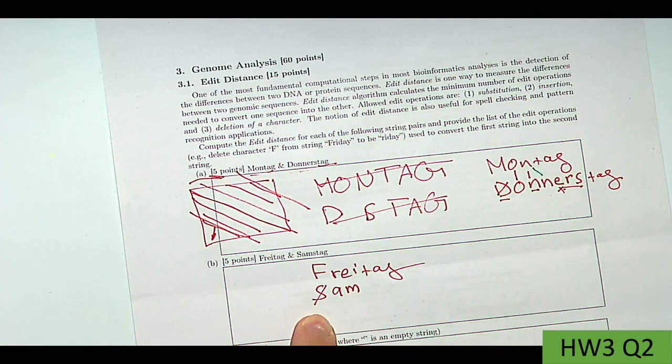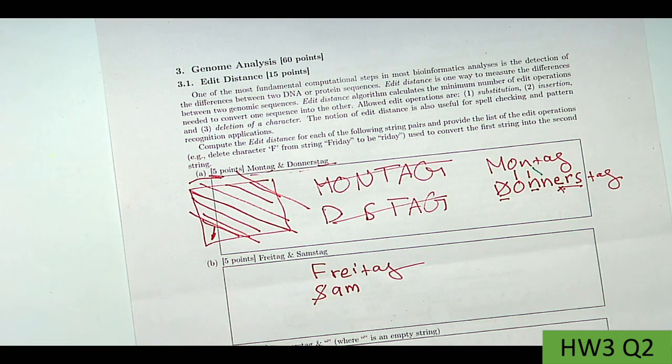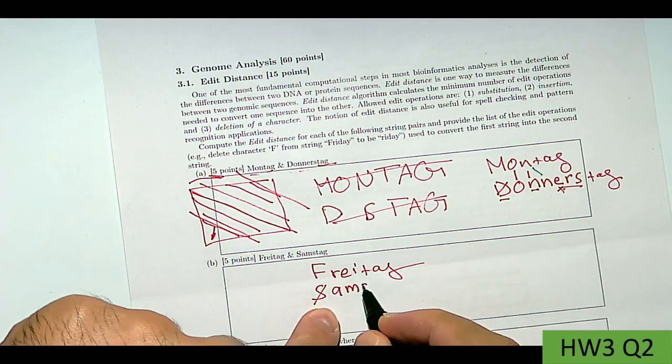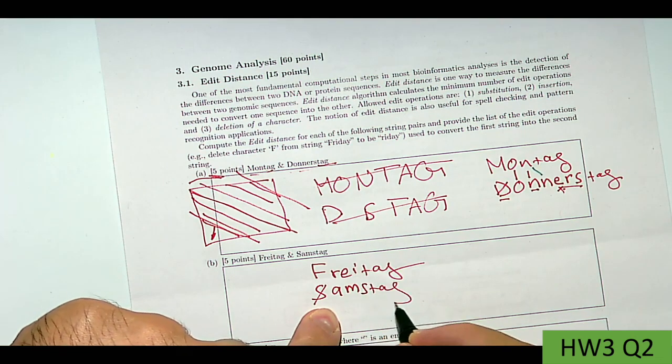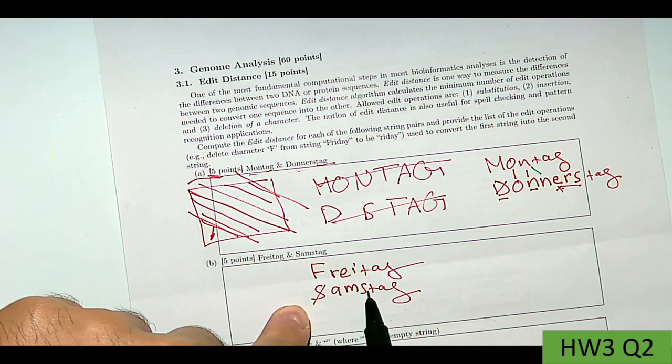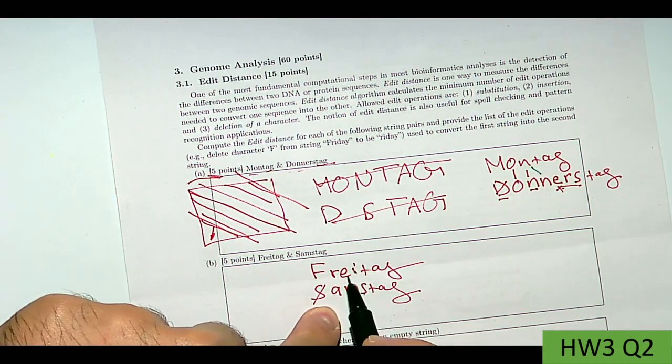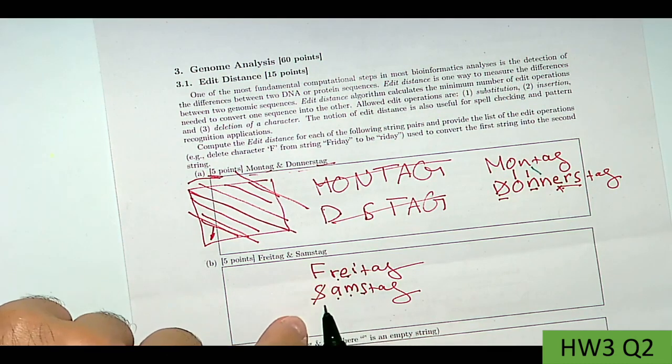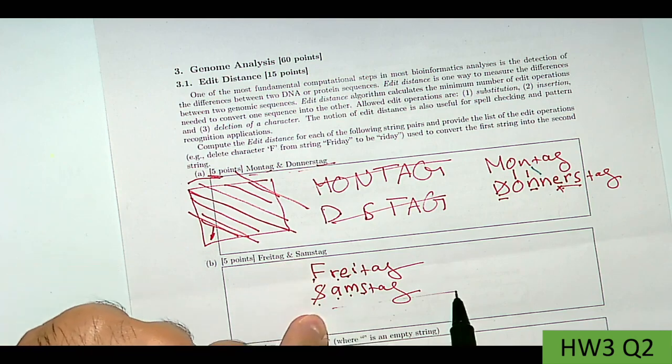Actually, we don't need to delete it here. Maybe substitute it, it's more accurate. Why is that? Because we want to keep it the same length. Okay? So we have the S and then the tag. So if we substitute the S with the I, M with the E, A with the R, and S with the F, then it will be an exact match, right?